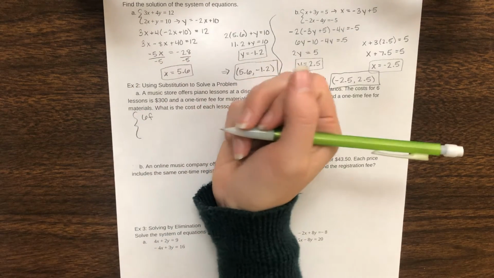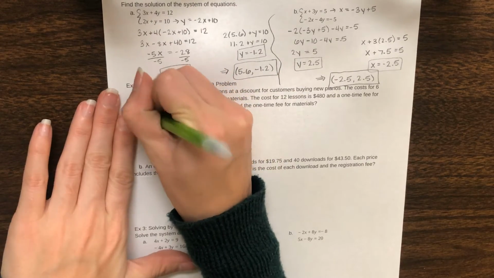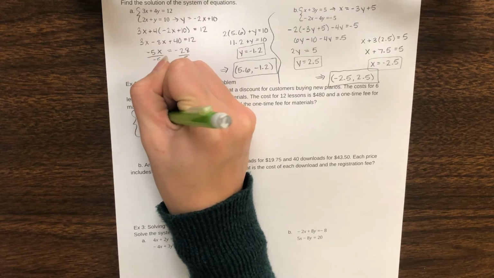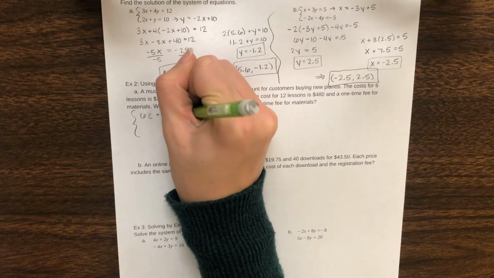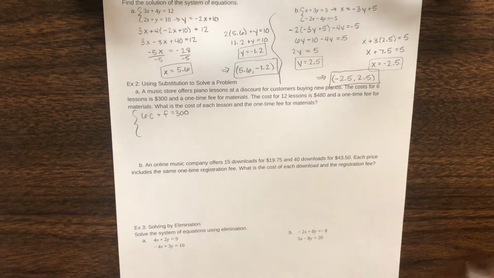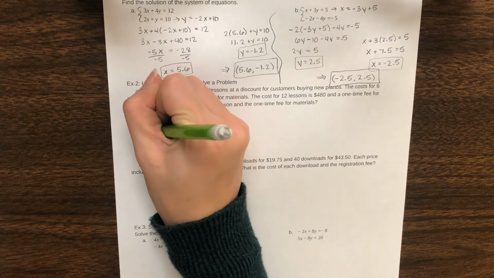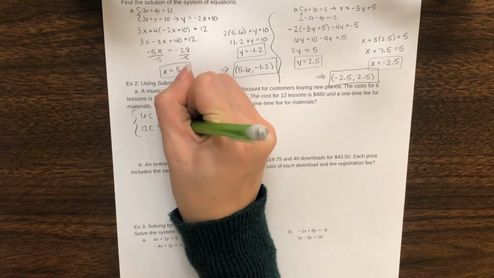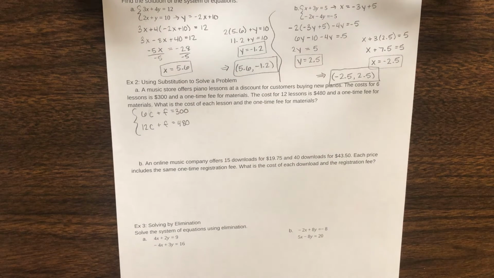And then I'm going to do a C. And then I'm going to have that one-time fee, and that is going to equal 300. Okay. On the next one for 12 lessons, so I'm going to have 12 lessons plus that one-time fee is going to equal 480. What is the cost of each lesson and then the one-time fee?